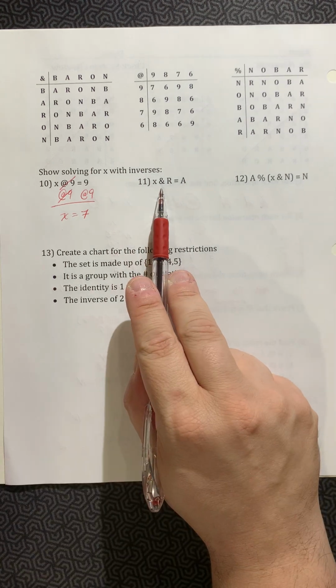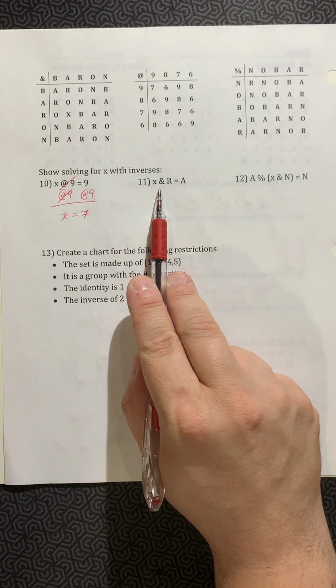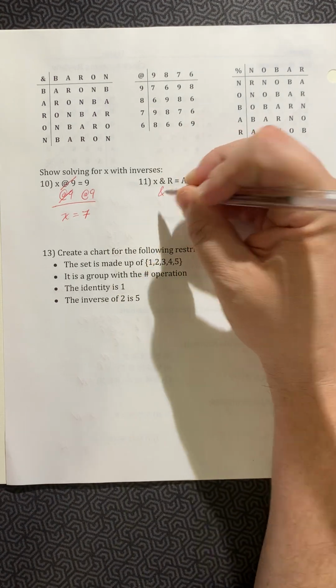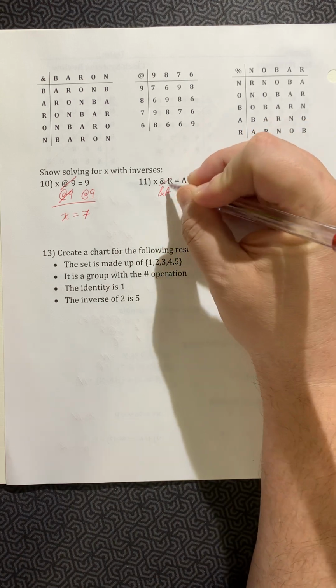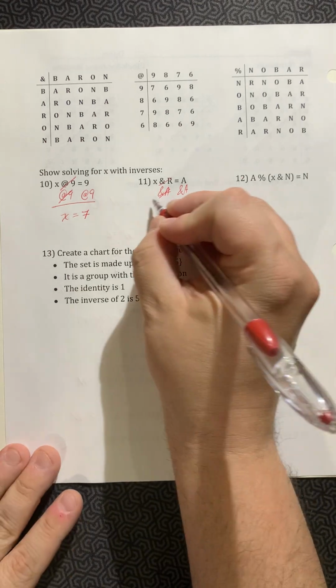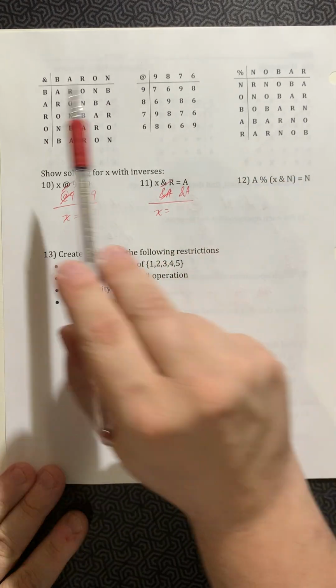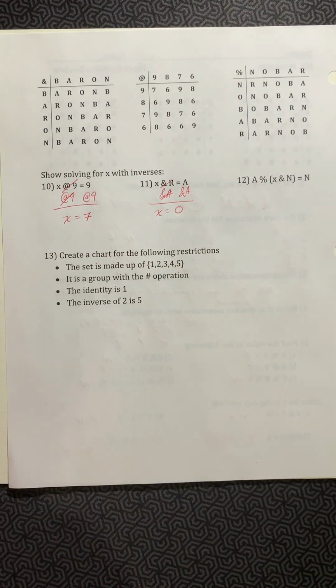Check out what the inverse was for the ampersand symbol here. You'll notice for the ampersand operation, r's inverse is a. So I'm going to do and a to both sides. The and r and the and a cancel each other out. And on the chart, if I look at what a and a is, it ends up being O. So the answer to that one would be x equals O.